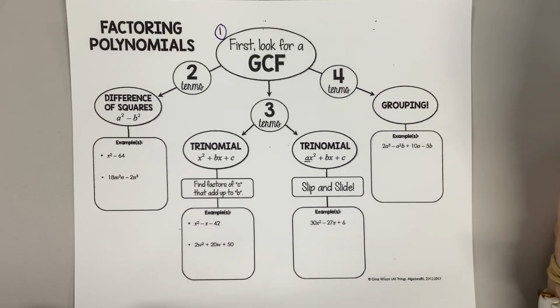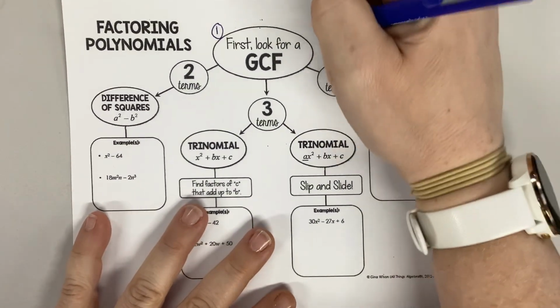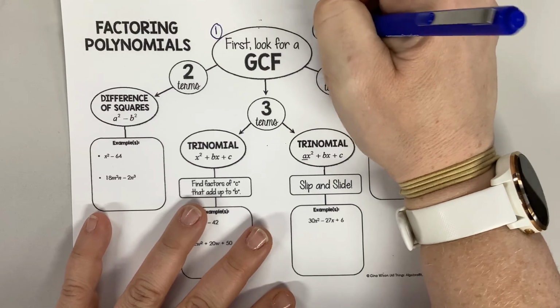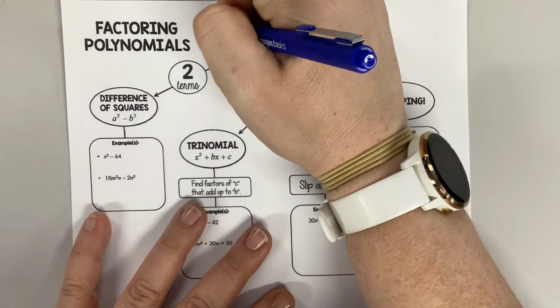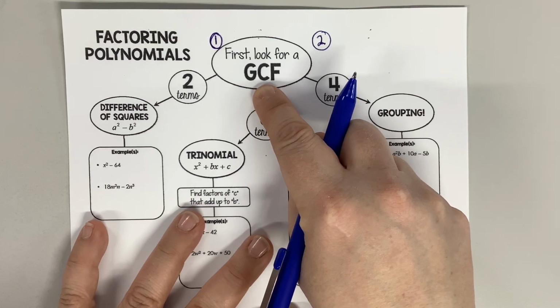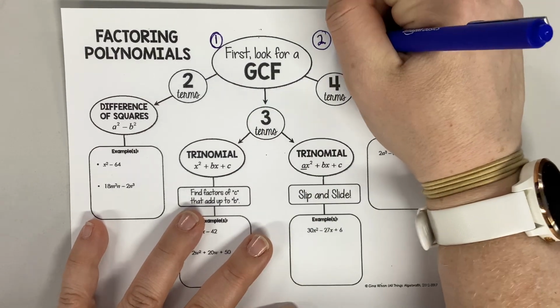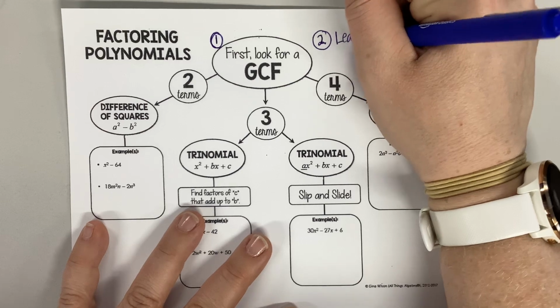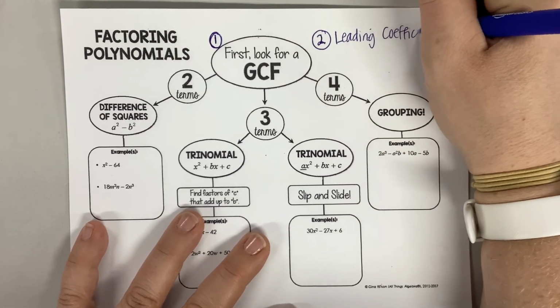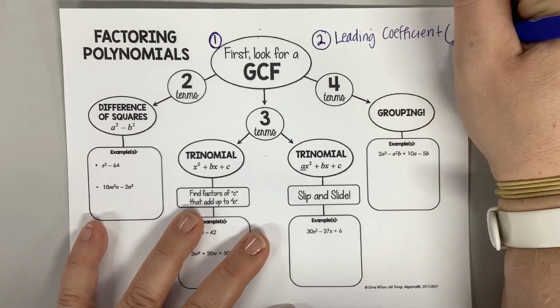Our first question every time: is there a GCF? I want to add question 2 because it's not on here. Question 1, is there a GCF? Question 2, is the leading coefficient negative?